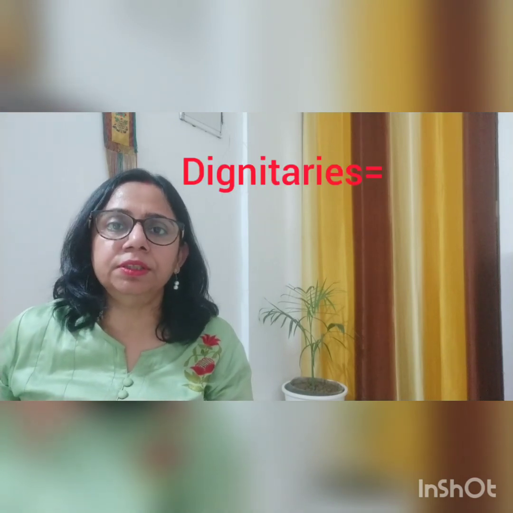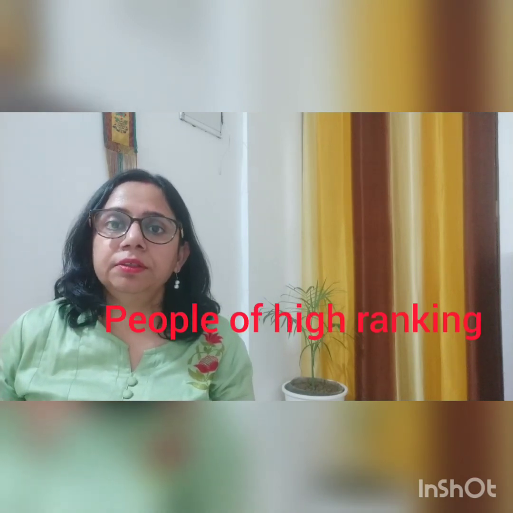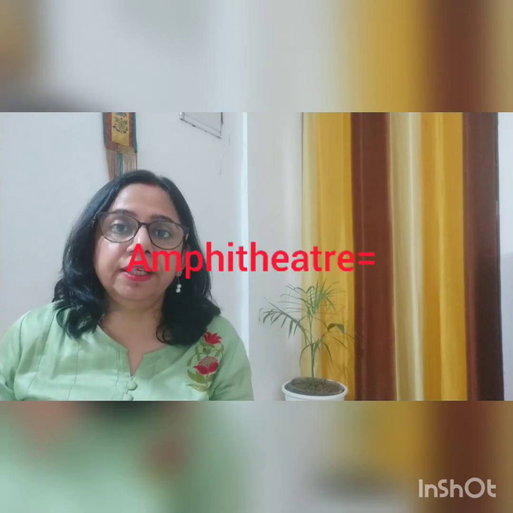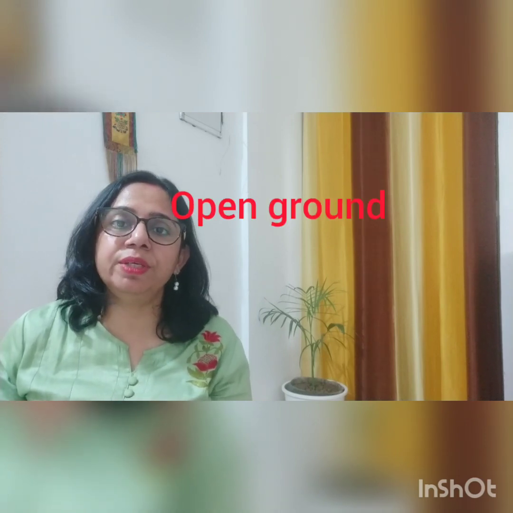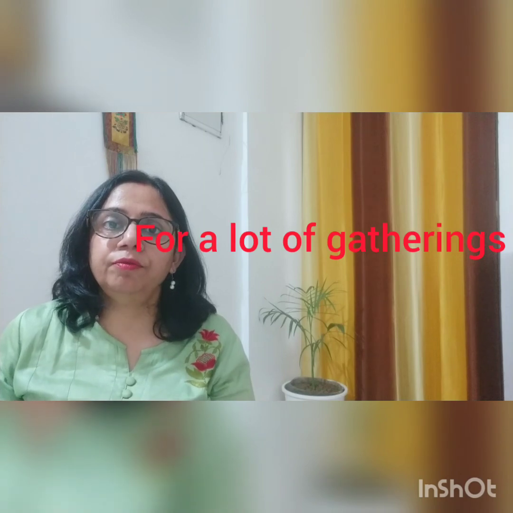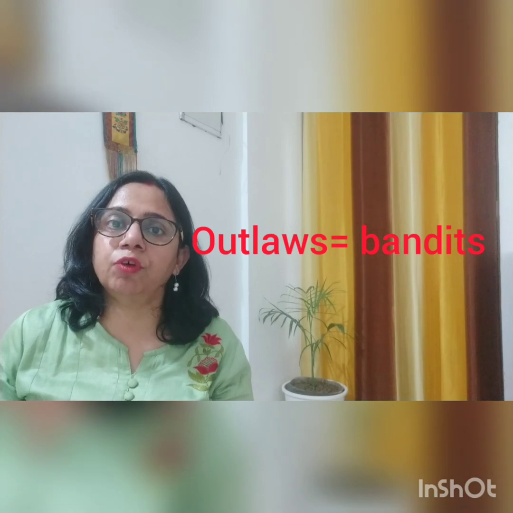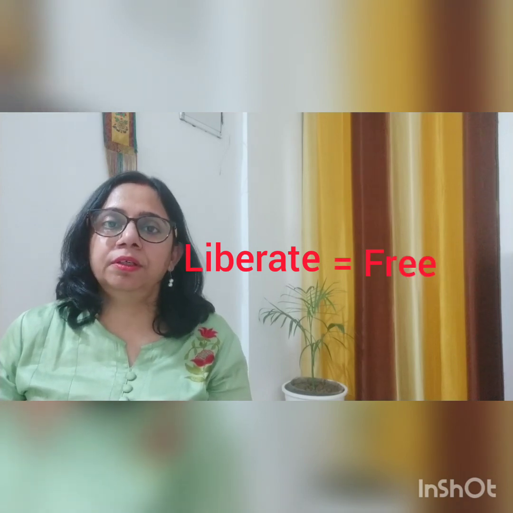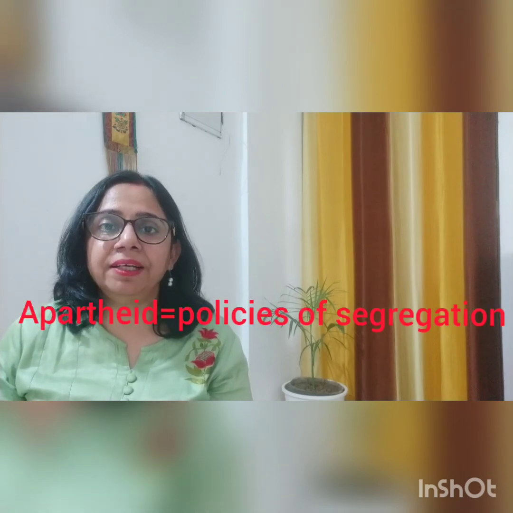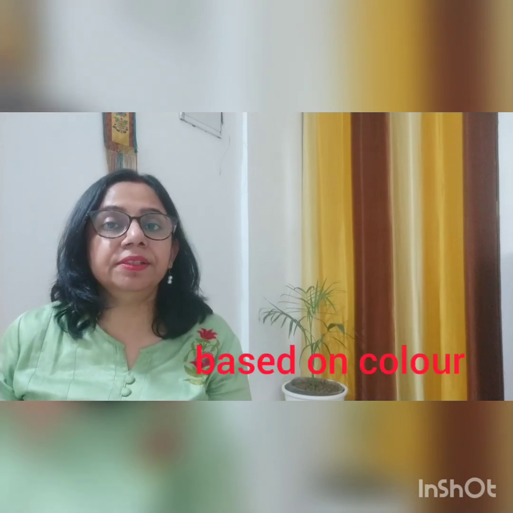Now I would like to give you the meanings of certain words, typical words used in the chapter. The first word is dignitaries. Dignitaries means people of high ranking. Amphitheater is the second word, which means an open ground where a lot of gatherings can be held and people can watch any show without any roof. Outlaws is the third word, which means rebellious or bandits. Liberate means free.